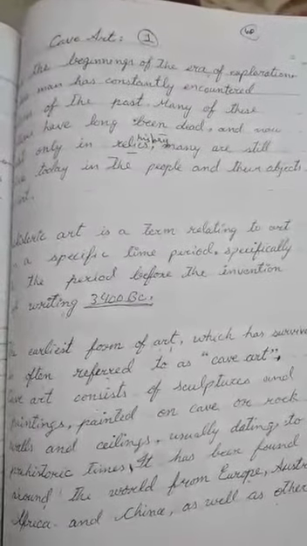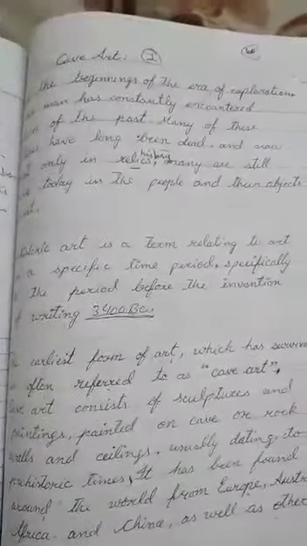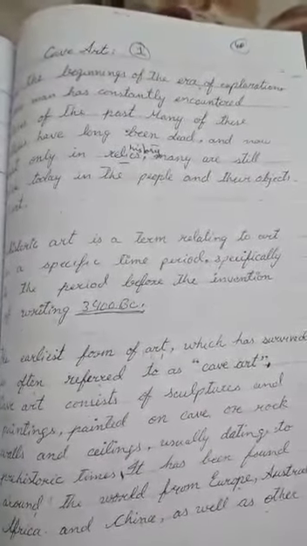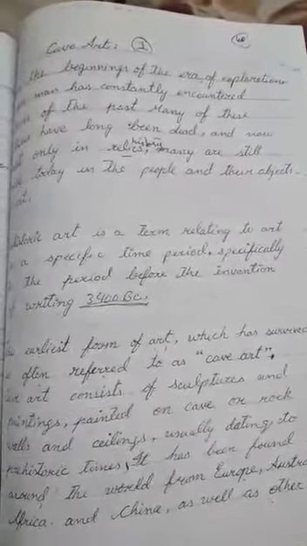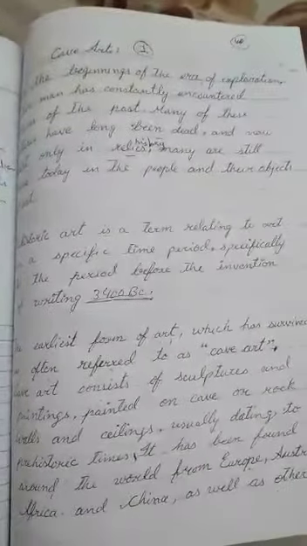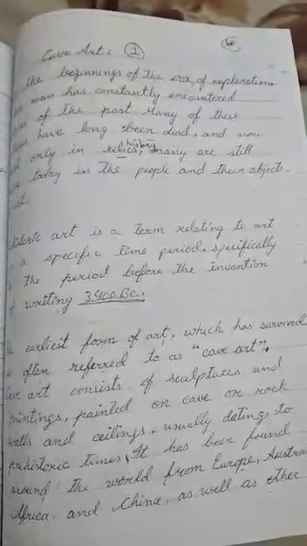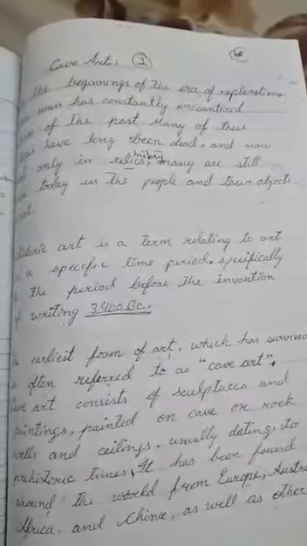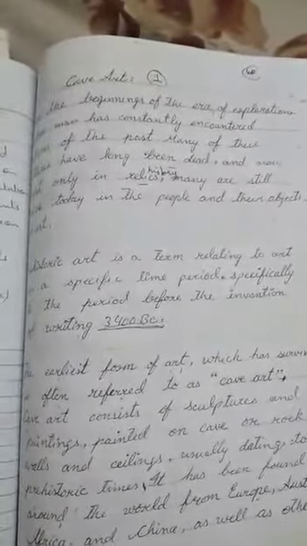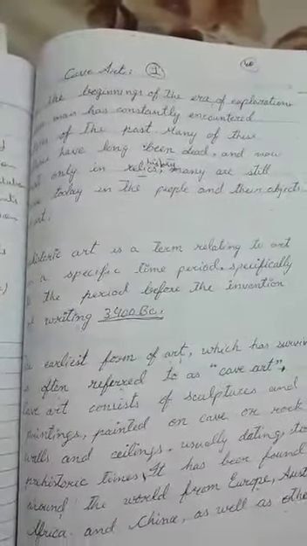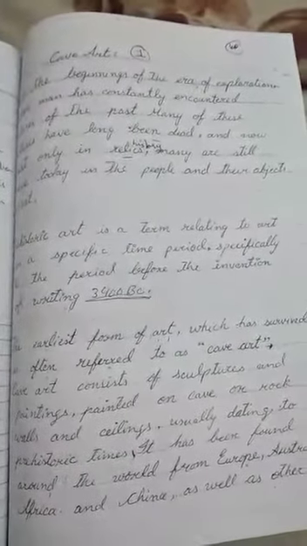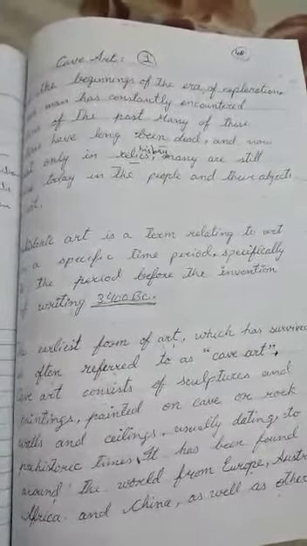Our today's topic is cave art. Actually, the cave art was the art that was developed in the civilization during which people lived in caves. The people who lived in caves used to decorate the walls and ceilings of their caves and the area in which they were living to satisfy their aesthetic sense and to make the surroundings more beautiful.